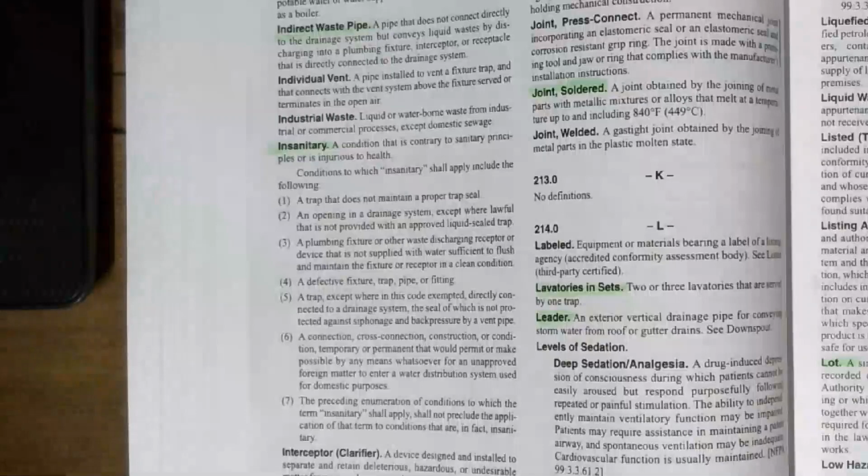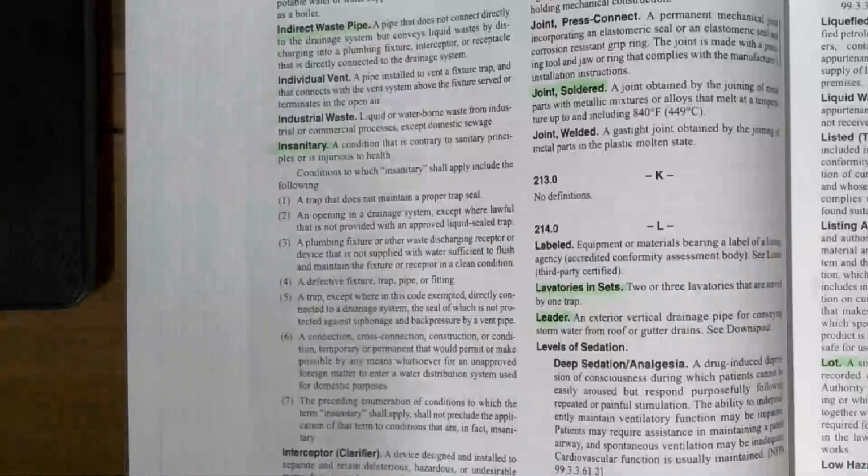And the preceding enumeration of conditions to which the term insanitary shall apply shall not preclude the application of that term to conditions that are, in fact, insanitary. Long one.